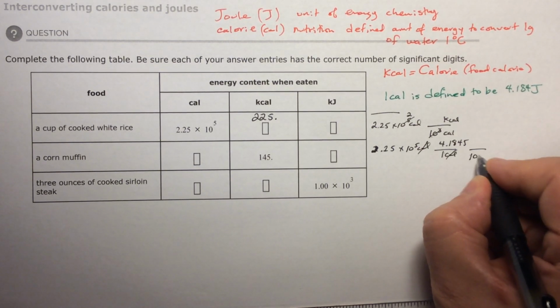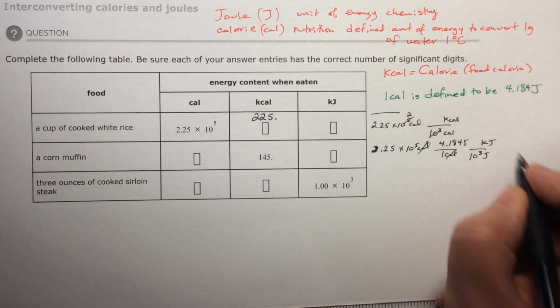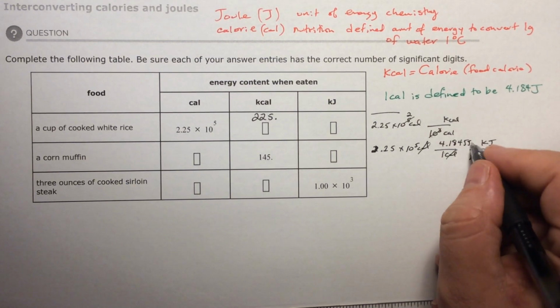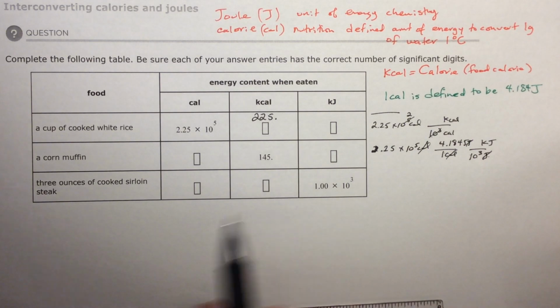There are 10 to the 3rd, or 1,000 joules in a kilojoule. Okay, so this is joules. So joules will cancel, and my answer will be in kilojoules. So I want 2.25 times 4.184 divided by 10 to the third.